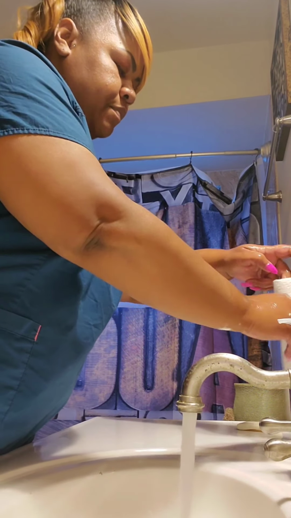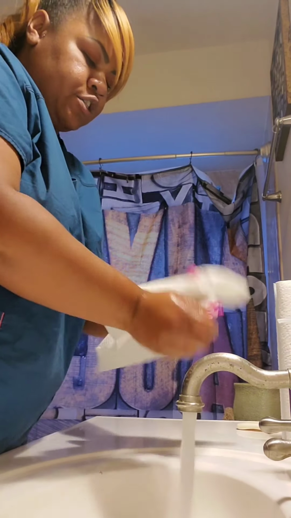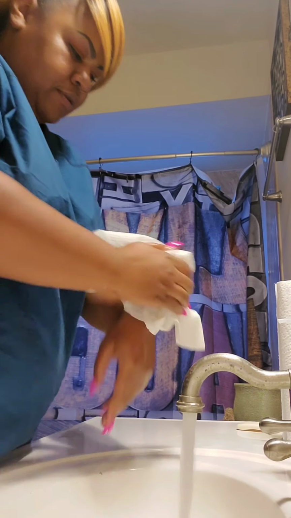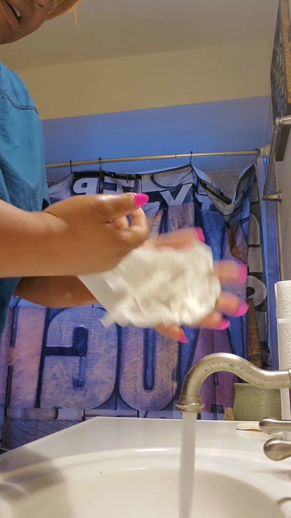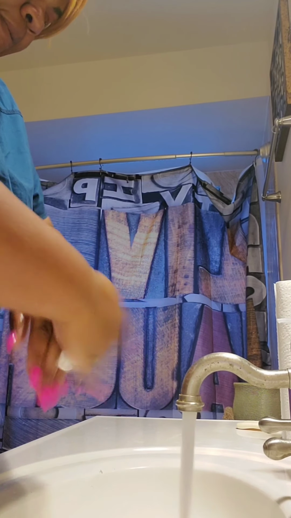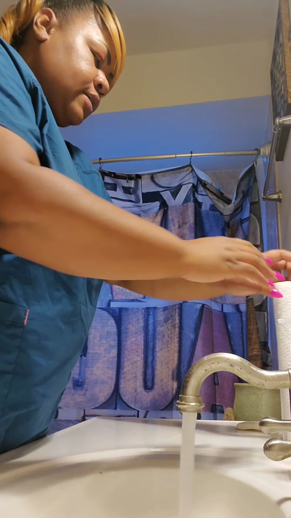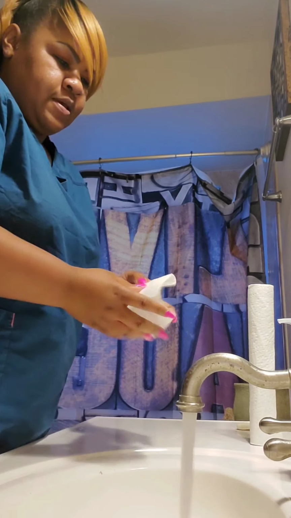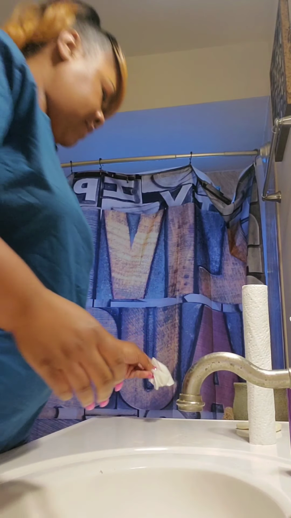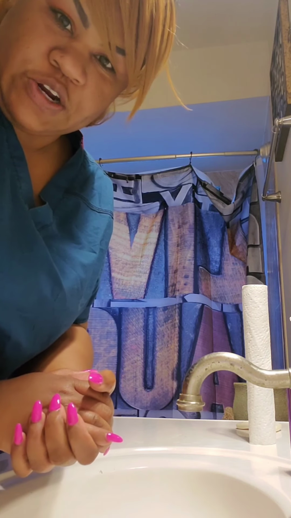Then you'll grab your paper towel or you use your air dryer to dry. Dry your hands off completely. Get another paper towel and use that to turn your faucet off. And you are complete with washing your hands.